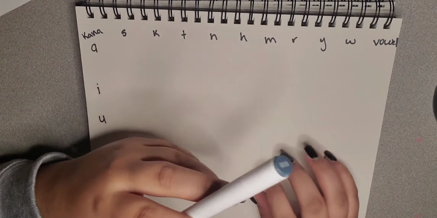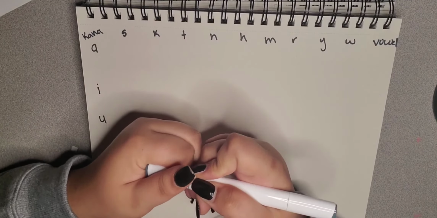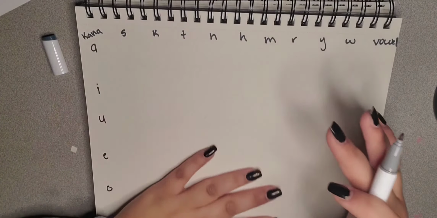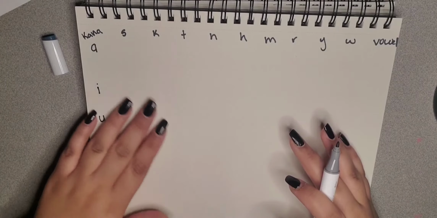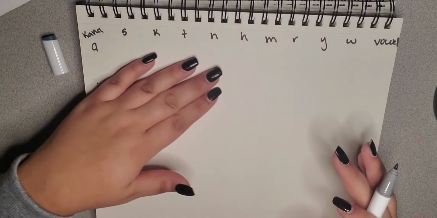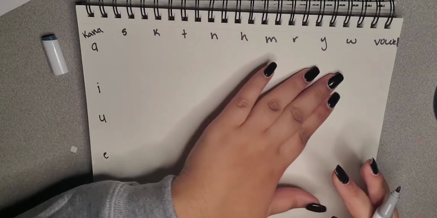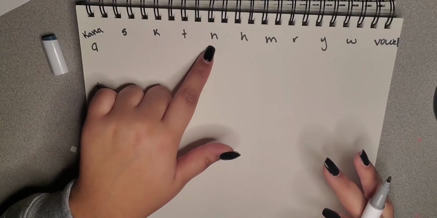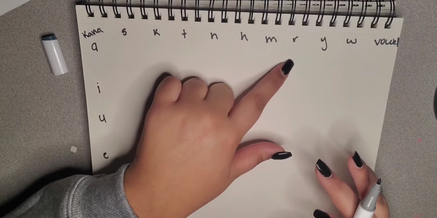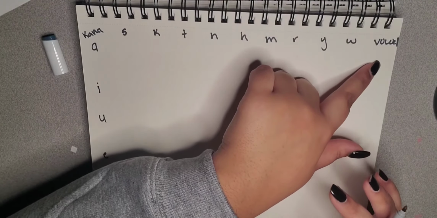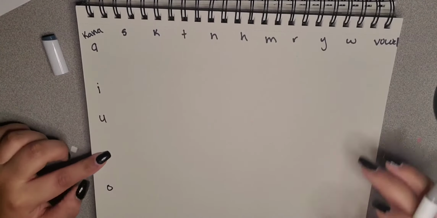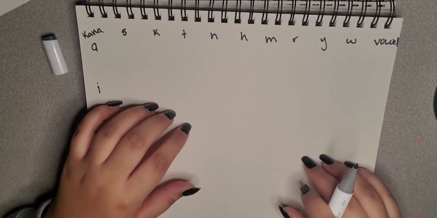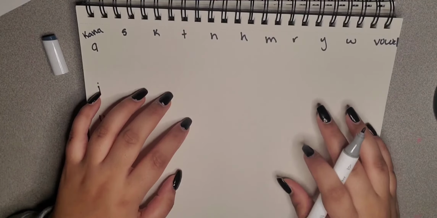Alright. So I already prepped and got the consonants and vowels written out. Here are our consonants: S, K, T, N, H, M, R, Y, W, and then the vowels, which we also have for you in English. I put them over here because I did them last time. I want to keep them consistent. So let's go ahead and get started.